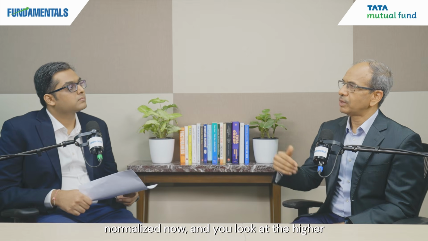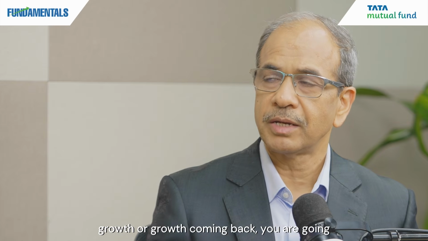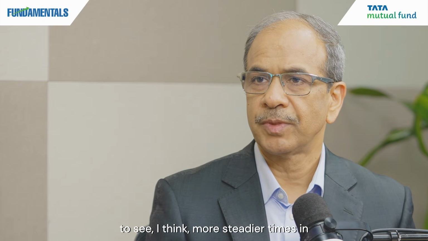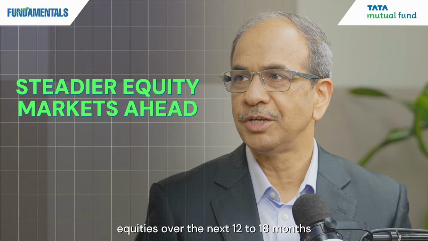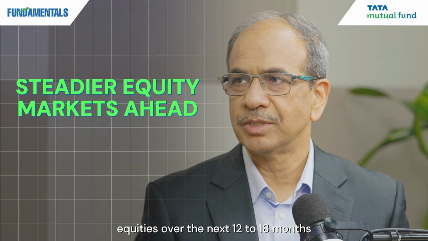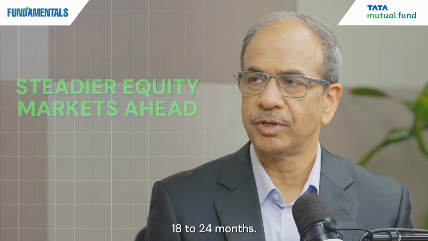So if you combine the valuations which are normalized now and you look at the growth coming back, you are going to see, I think, steadier times in equities over the next 12 to 18 months than what we have seen in the last 18 to 24 months.